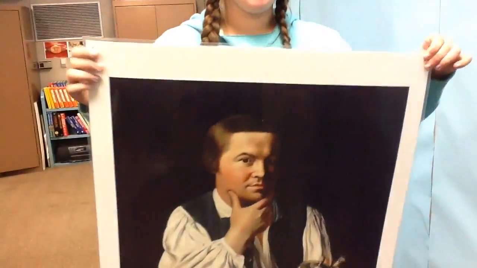Okay, you see this poster right here? This looks like Jack Black. It isn't Jack Black, it's Paul Revere.